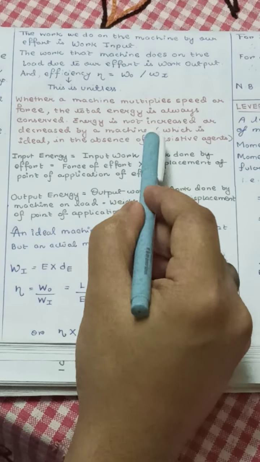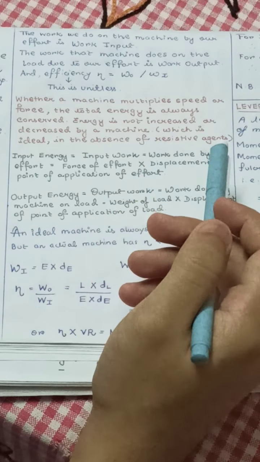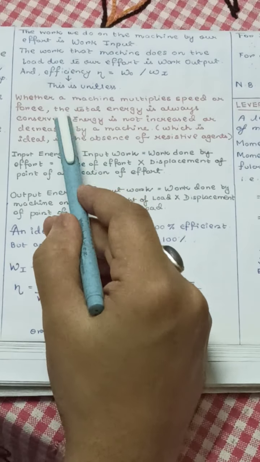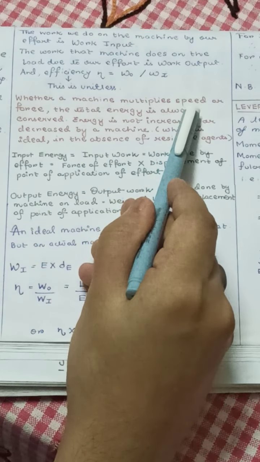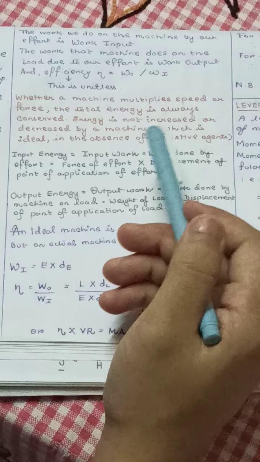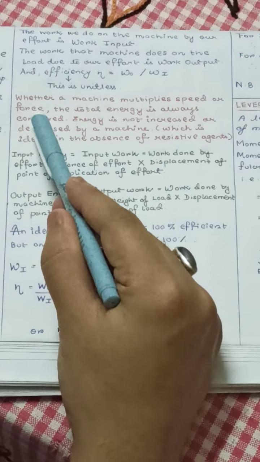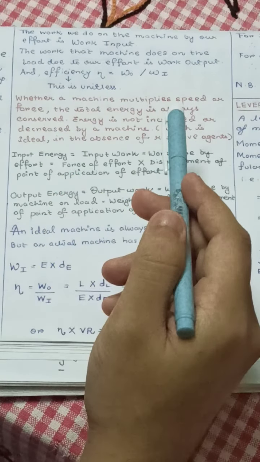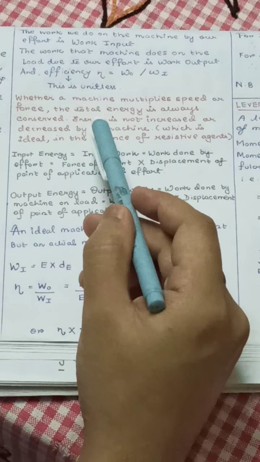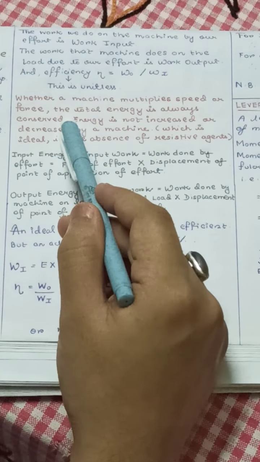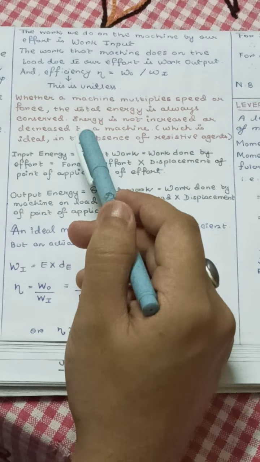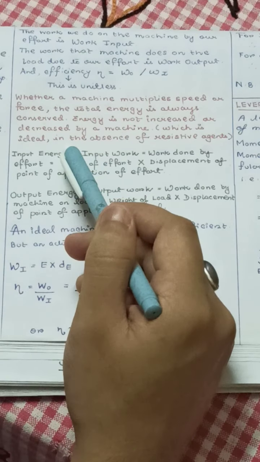Now this is very important, and hence I have highlighted this. Whether a machine multiplies speed, that is a gain in speed, or whether it multiplies force, that is whether it acts as a force multiplier or a speed multiplier, total energy is always conserved. There is no reason to believe that energy is getting multiplied.